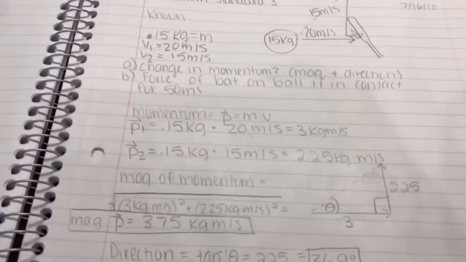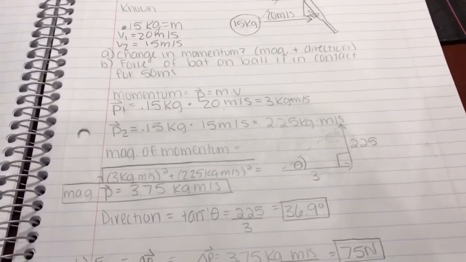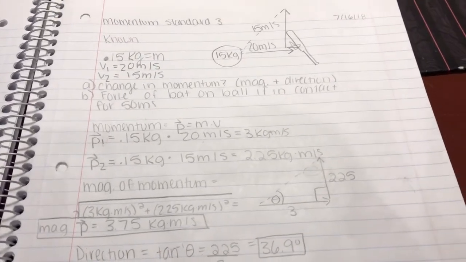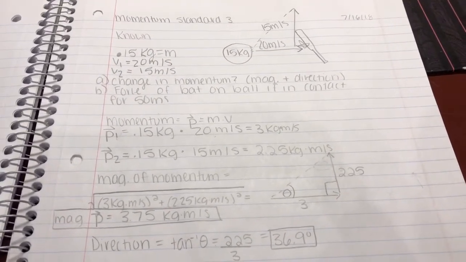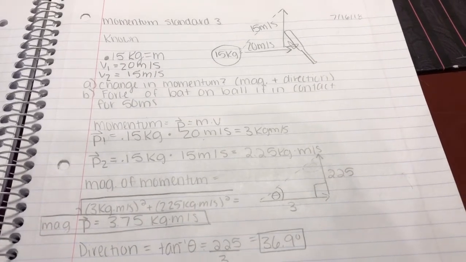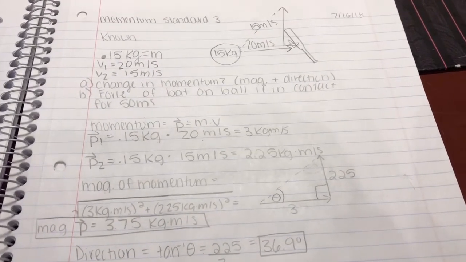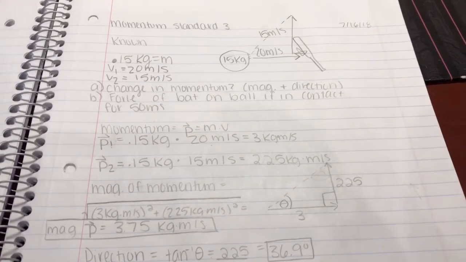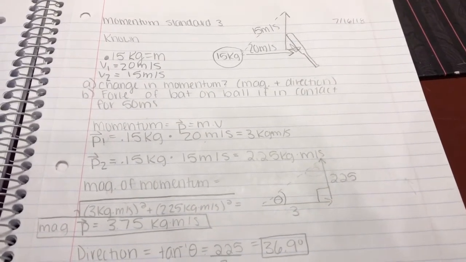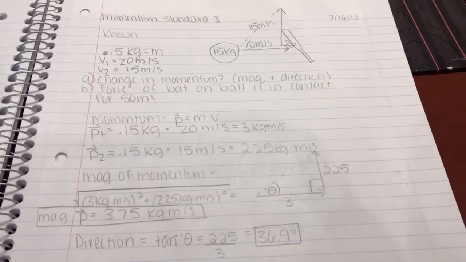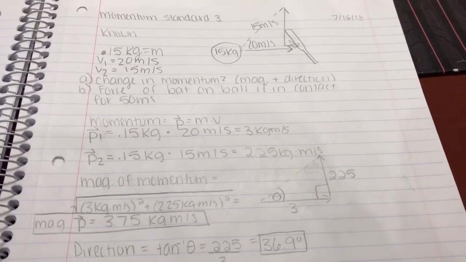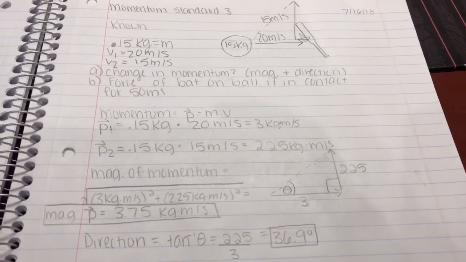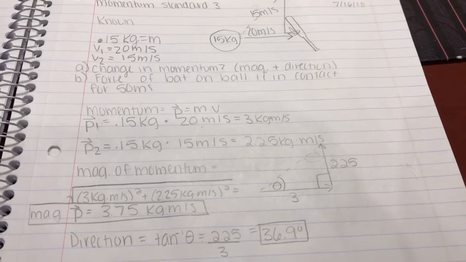So to find our momentum, we're going to use the momentum equation, which is momentum equals the mass times the velocity. Now we have to do that at both the initial momentum and the final momentum. So we're going to take the mass and multiply that by the velocity. Our first velocity in the horizontal direction is 20 meters per second, which is going to give us a momentum of 3 kilograms times meters per second. And our second momentum is going to be the same mass times the 15 meters per second, which is our velocity traveling straight up, to equal 2.25 kilograms meters per second.